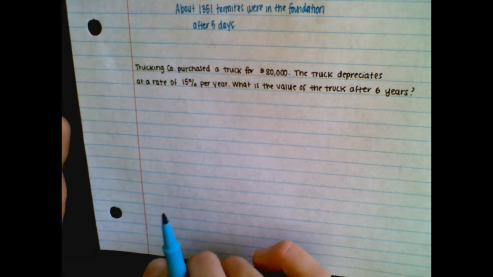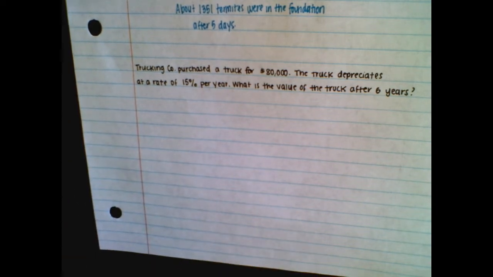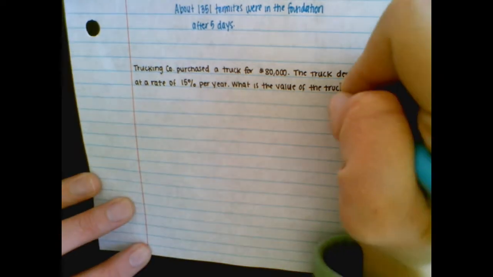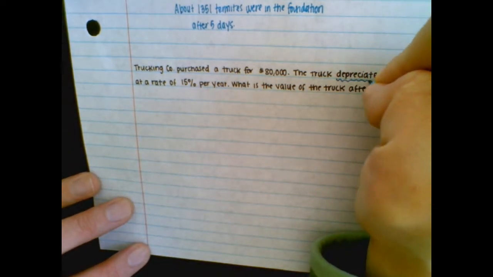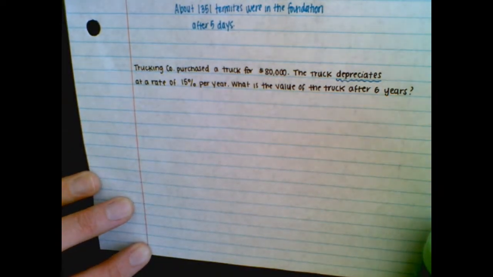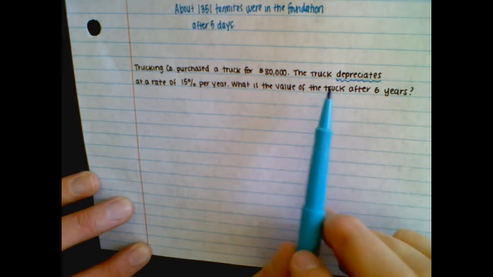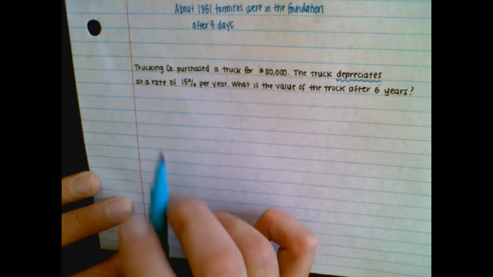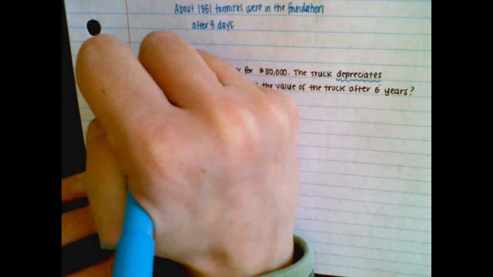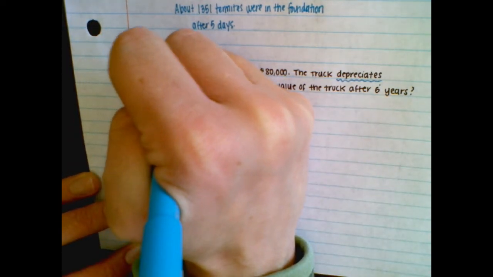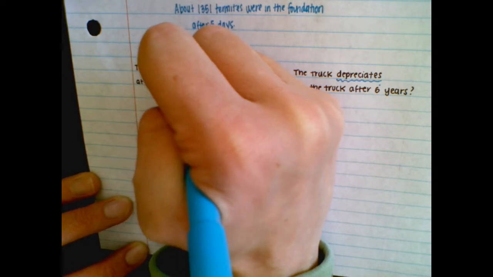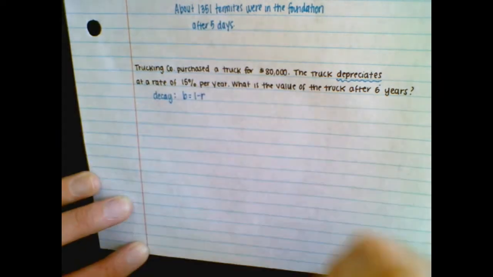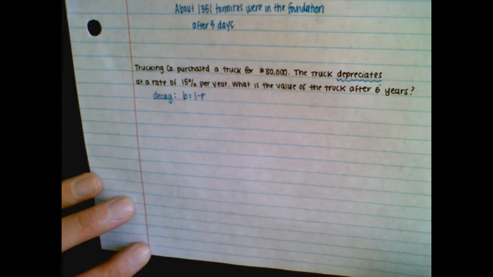So first of all, is this a growth function or a decay function? Well, when you see the word depreciates, that means that something is getting smaller. So the truck's value is getting smaller at a rate of 15% per year. This is a decay function, which means my b value is going to be written as 1 minus r.